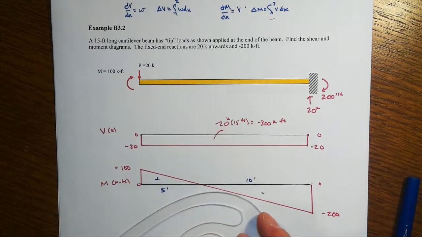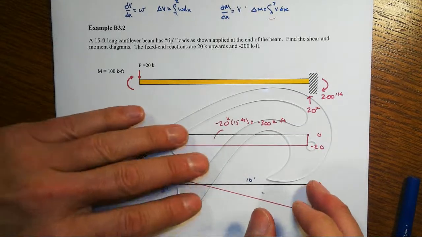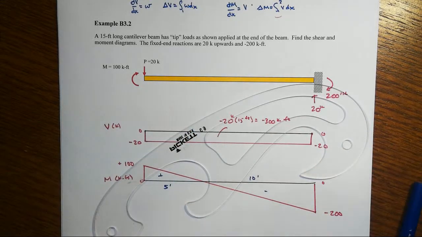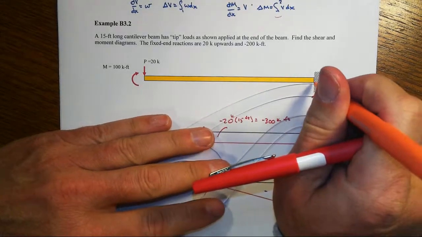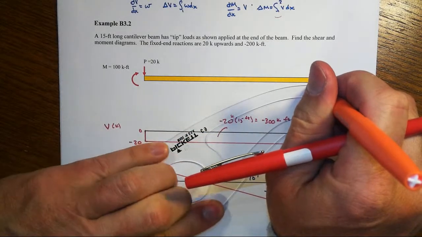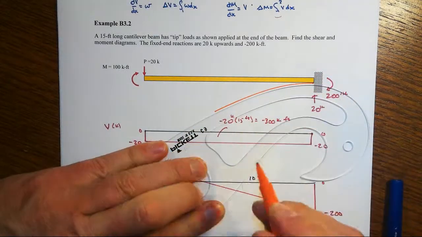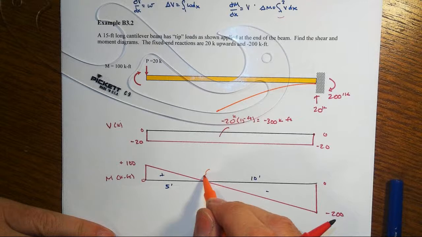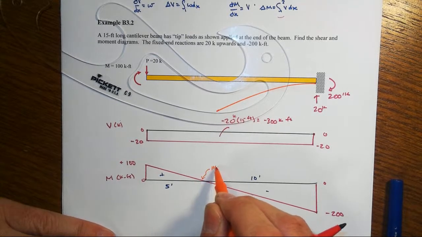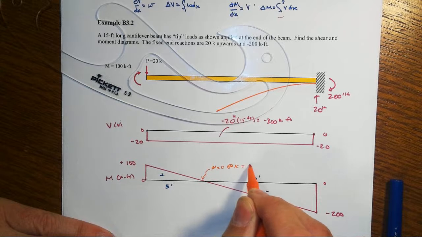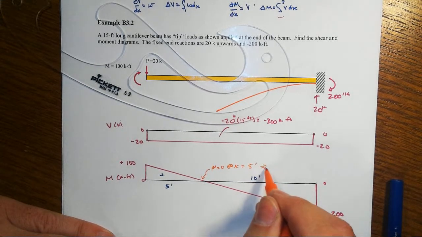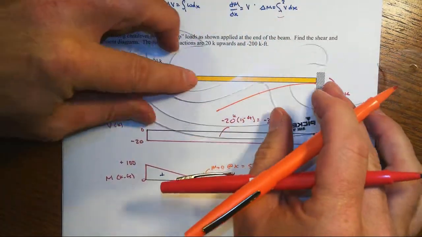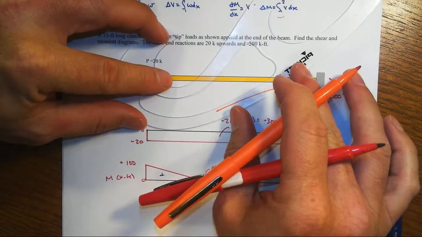Remember, positive bending moment is smiley face, negative moment is frowny face. So over here at this fixed end, where the beam has no rotation and no displacement, that means we would draw in here a frowny face going about down to here, and then we have a transition point. This is at 0 moment at x equal to 5 feet, then that is an inflection point. It means we're going to change from the frowny face to smiley face.